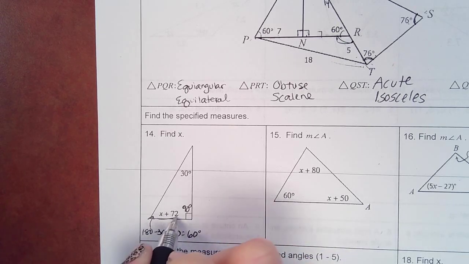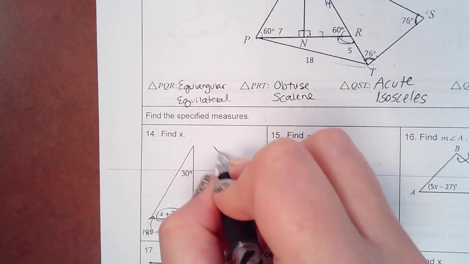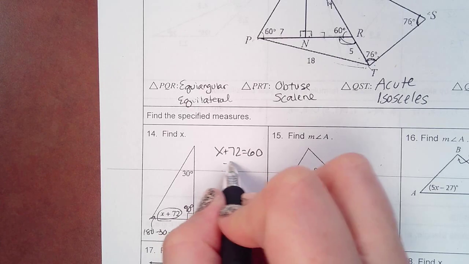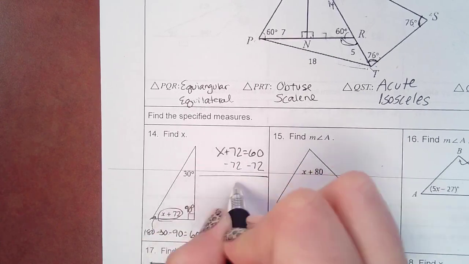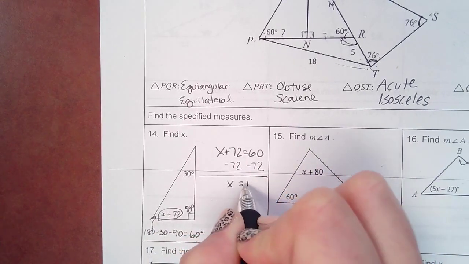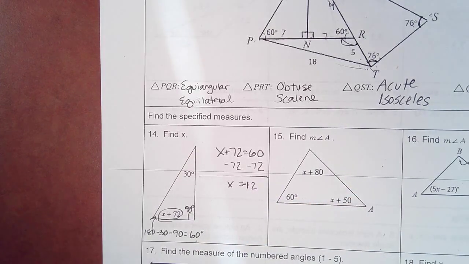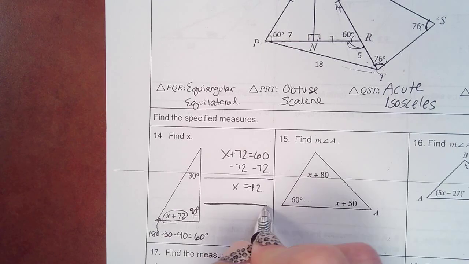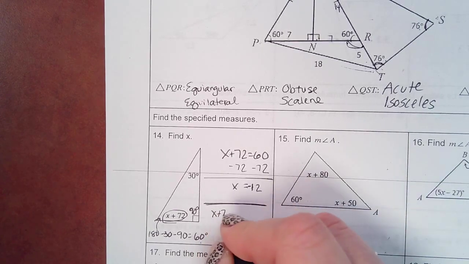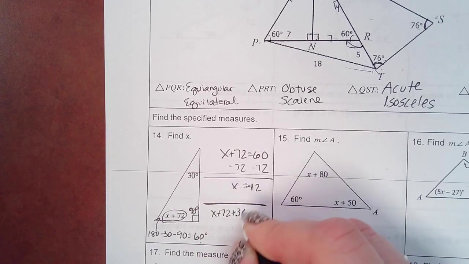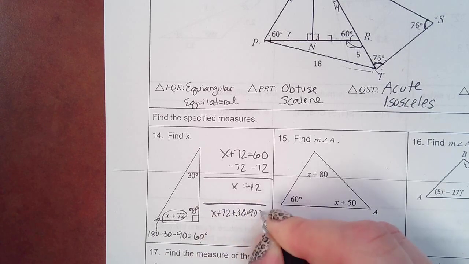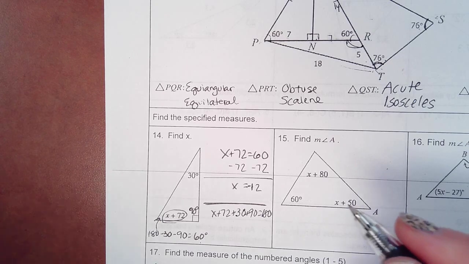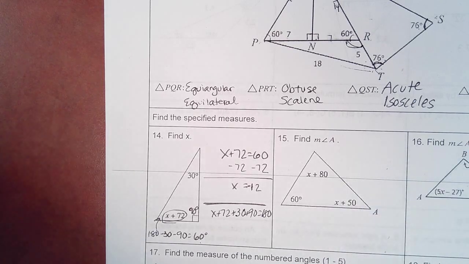So I'm going to set this equal to 60. Subtract 72. X equals negative 12. I could have also set it up like x plus 72 plus the 30 degree plus the 90 equaled 180. Whichever way you want to do that, you should still get x equals negative 12.